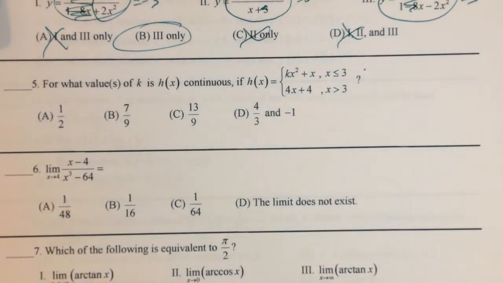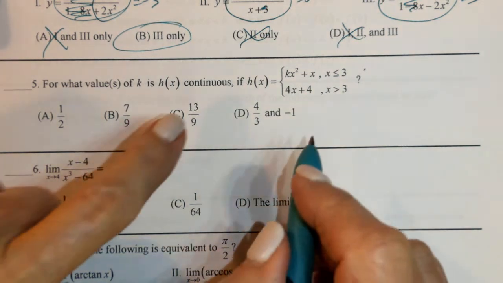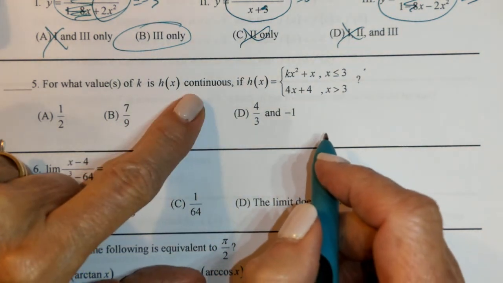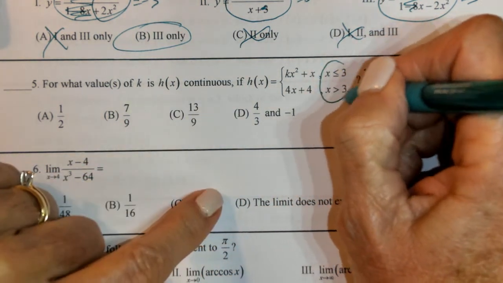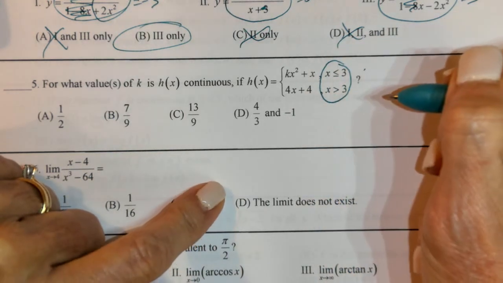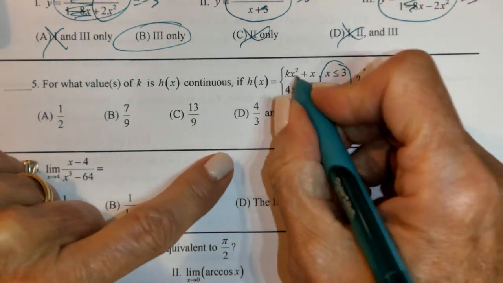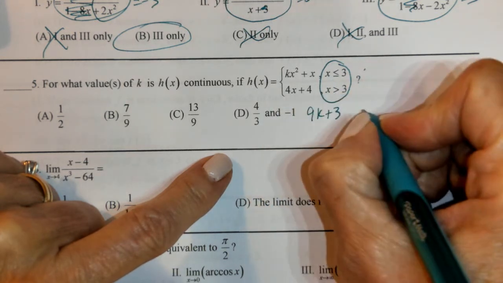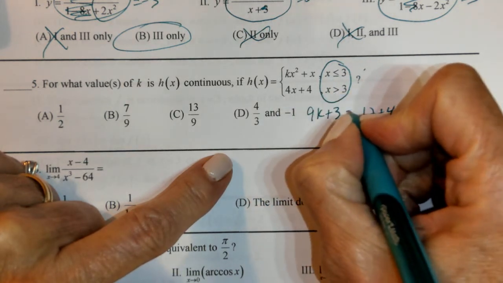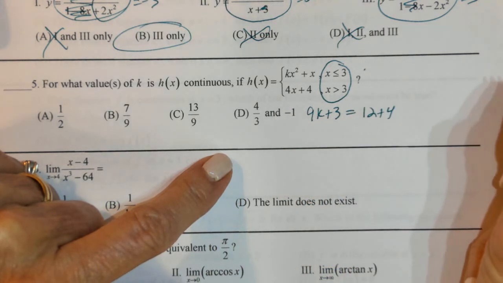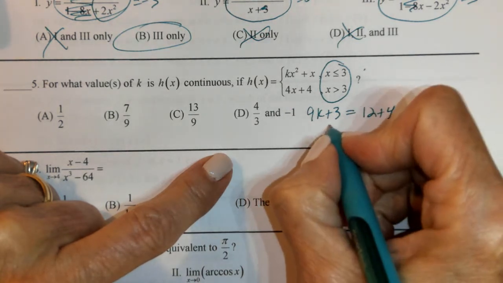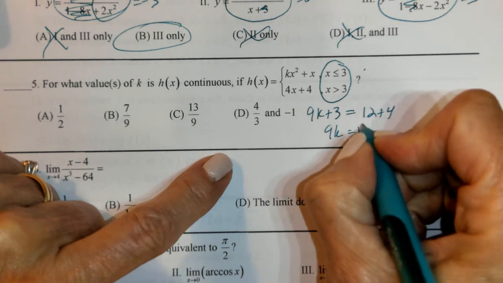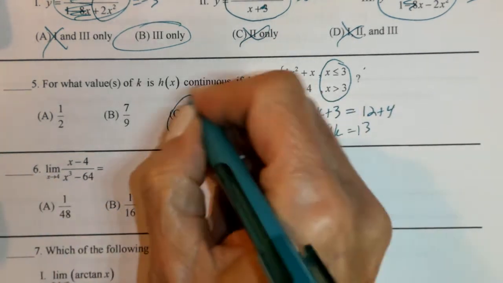Okay. For what values of k is h continuous? Well, the only value of x that's in question is 3. So I'm going to put 3 in for x and put 3 in for x and see what value of k makes them equal. So 9k will be 13. K is 13/9.